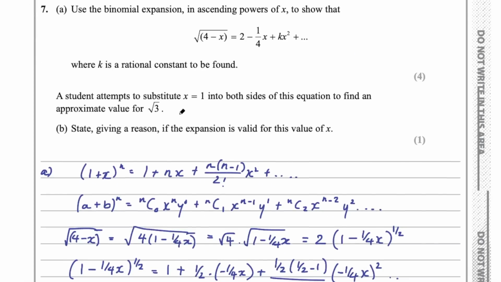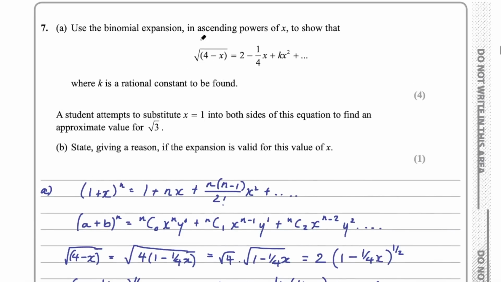Part B says the student attempts to substitute x equals 1 into both sides of this equation to find an approximate value for the square root of 3. State, giving a reason, if the expansion is valid for this value of x. Well, I can't see anything wrong with that. So if we substituted 1 into that, we'd get the square root of 3. And then on the other side, if we substituted 1, we'd get some decimal expansion. So we're not violating any rules of mathematics doing that. We're not taking the square root of a negative or anything, so there shouldn't be any problem.